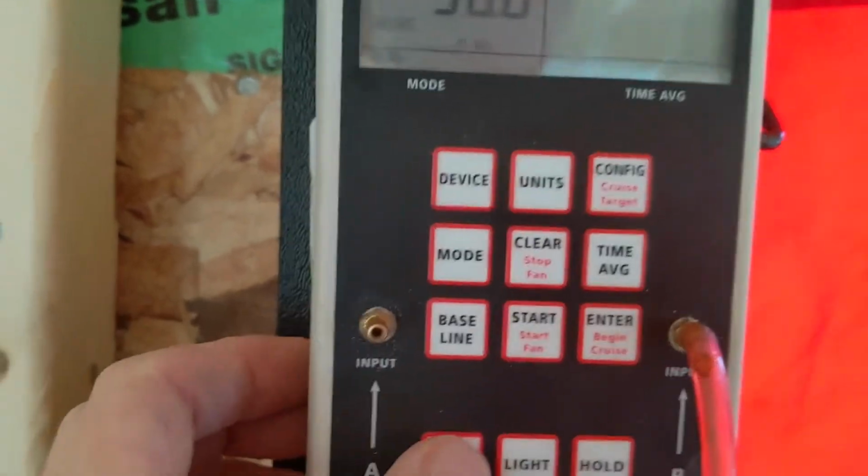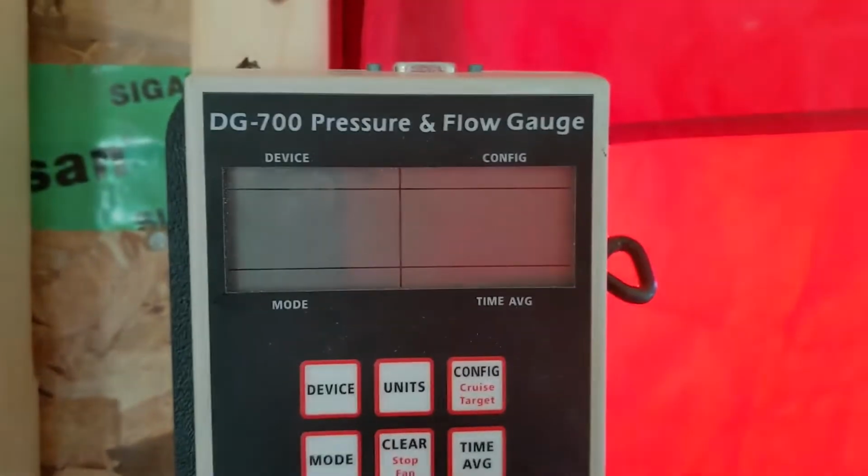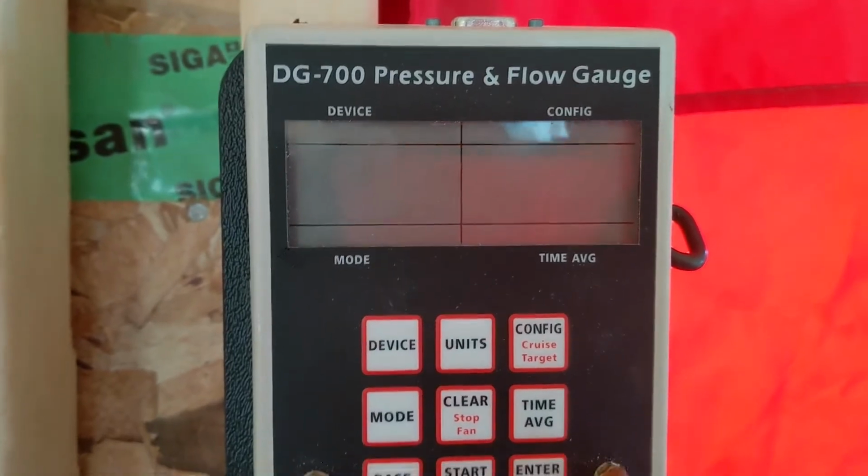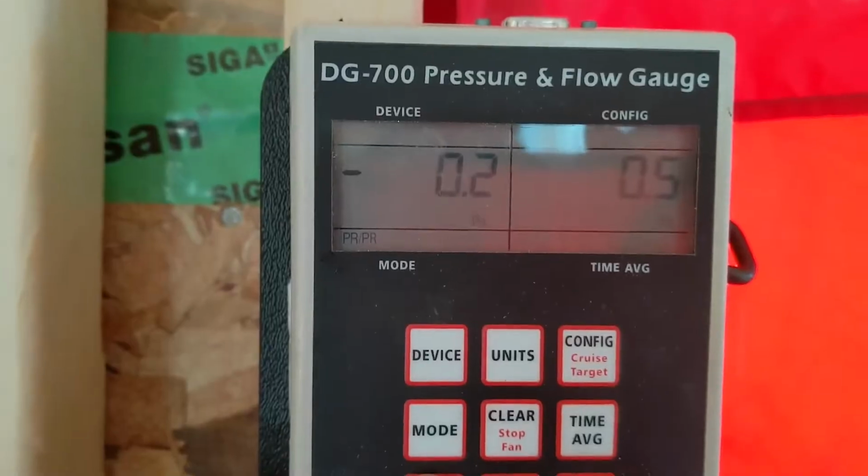I'm going to turn it off. Ooh, could there be issues with the DG700? Let's try that again. Turn it on. Gonna press mode twice.